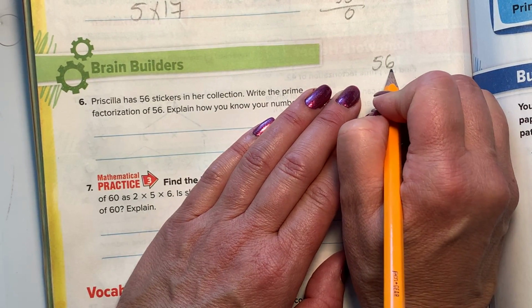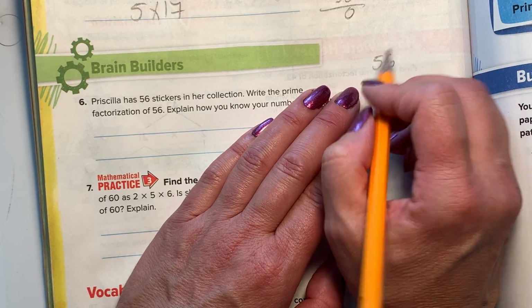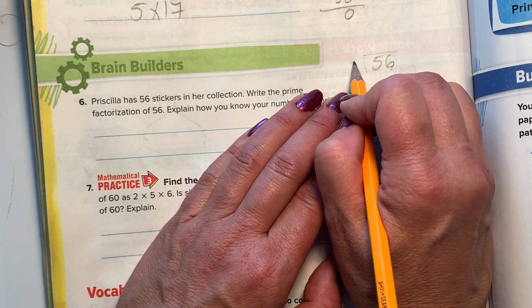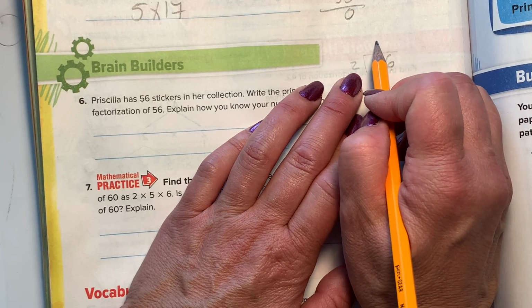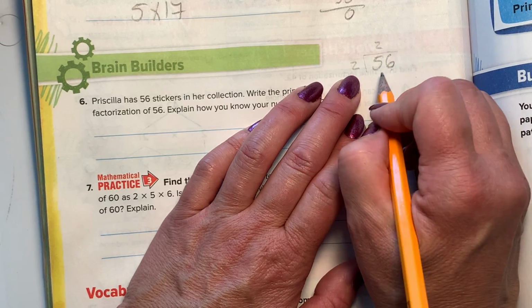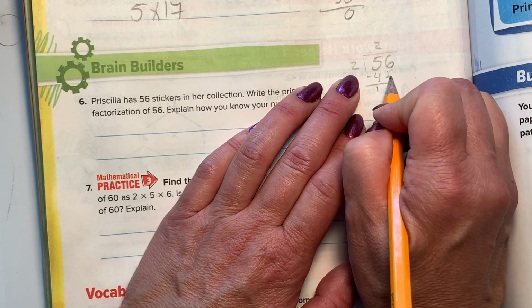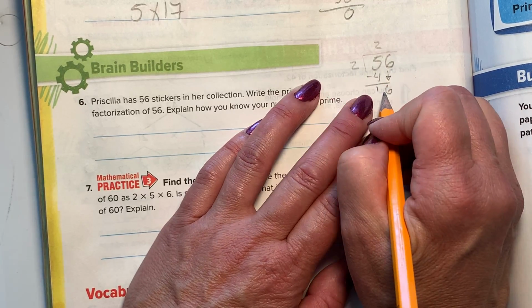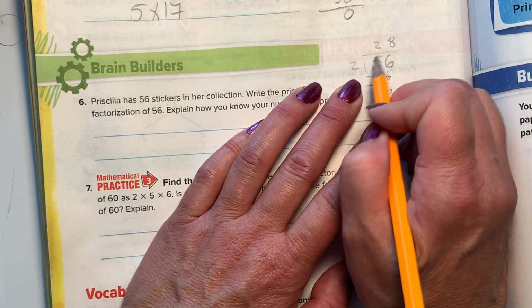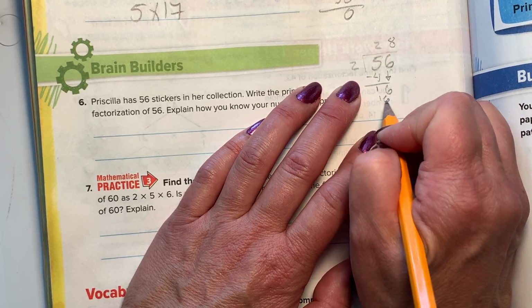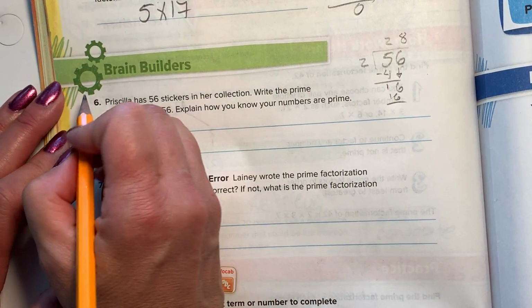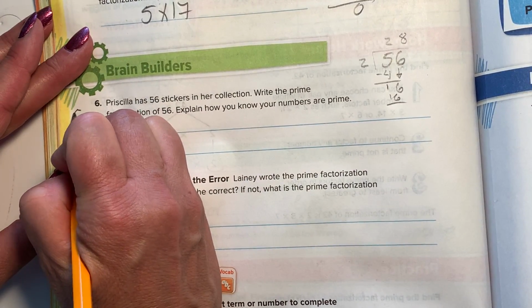Okay, that number is even, so I know that we can at least divide this in half. So I'm going to do a little divide sign right here. 2 will go into 5 twice. 2 times 2 is 4. There'll be one that'll come down, bring down the 6. 2 will go into 6 at least 8 times. So 2 times 8 is 16. Okay, so I know, I'm gonna do a little 56 over here.